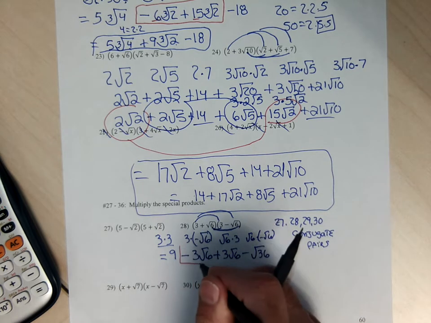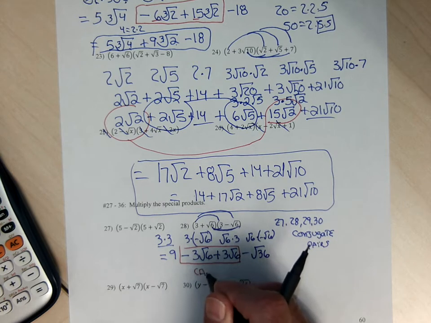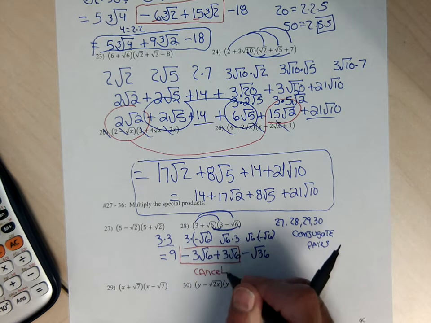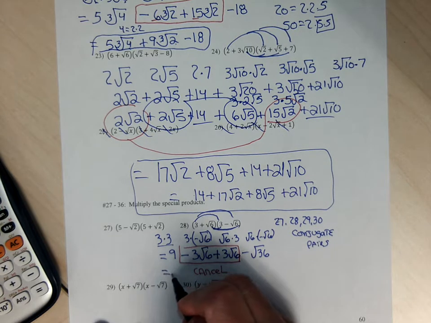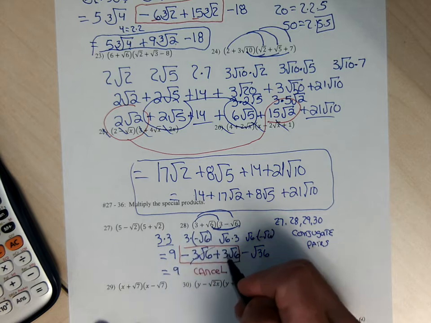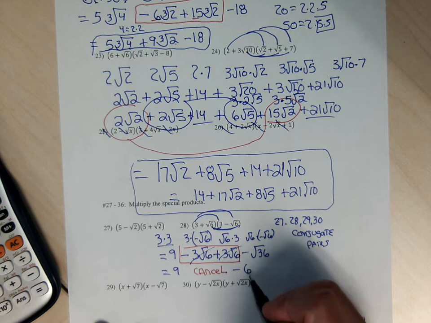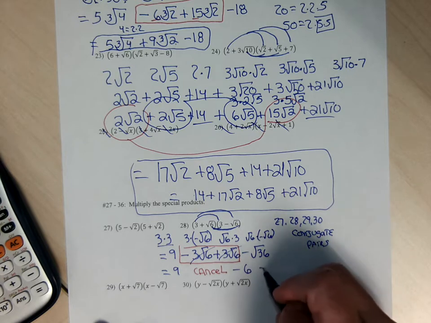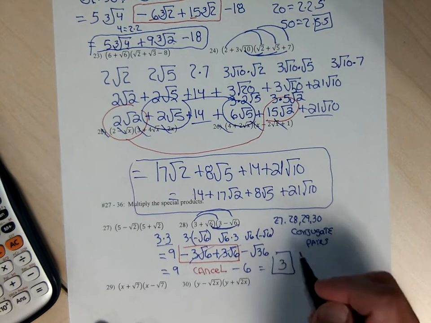Conjugate pairs always have this happen, that the middle parts of your multiplying cancel, and you don't really have to do all 4 multiplications if you know that 2 of them are going to cancel. You can be slick in multiplying conjugate pairs. To finish this up, I canceled these because they're opposites. The 9 I brought down, and the square root of 36 I know to be 6, and this is just going to be 9 minus 6, which is going to be 3. The answer to problem 28 is just 3.